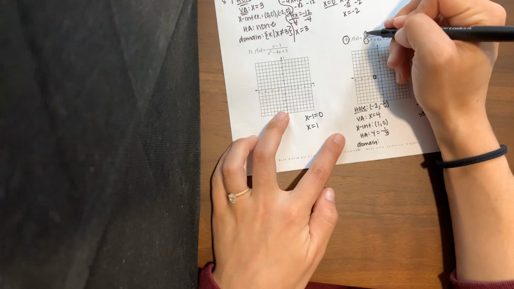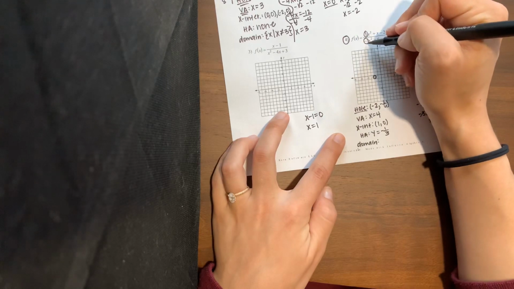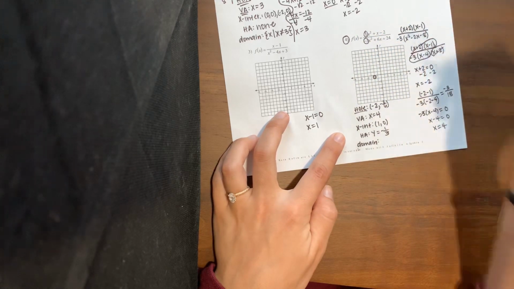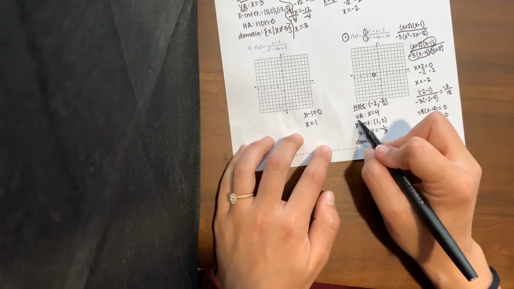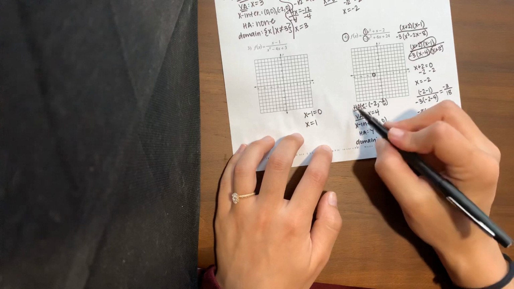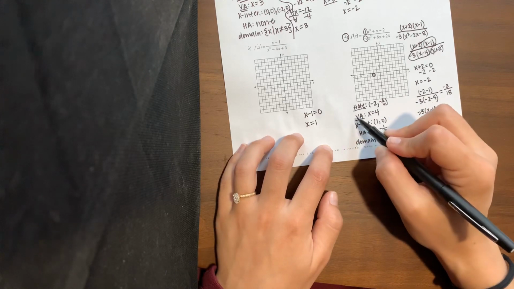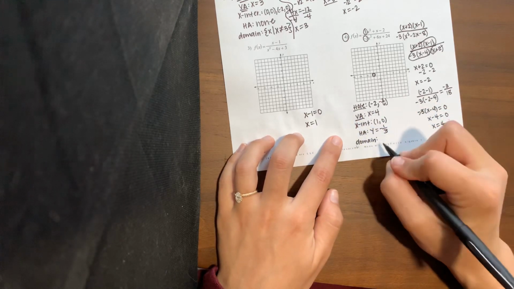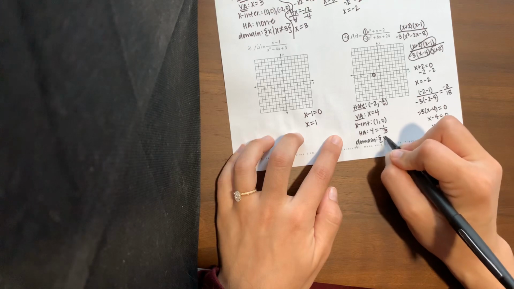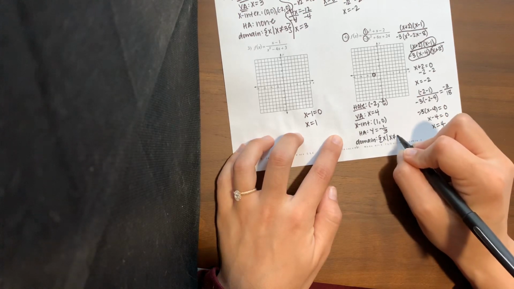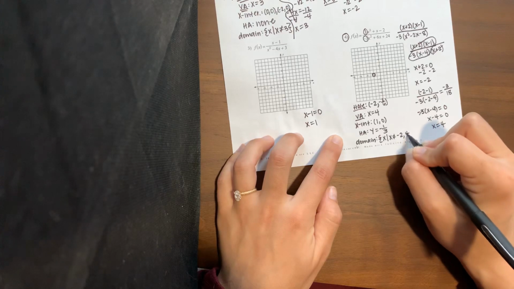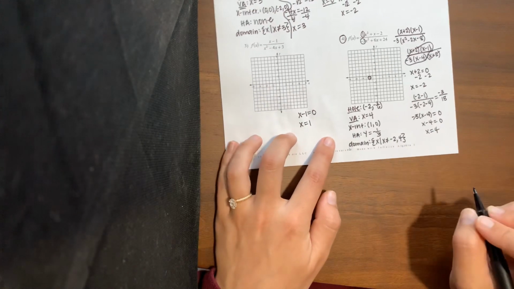Again, that came from the leading coefficient of P divided by the leading coefficient of Q. Lastly, the domain comes from everything except for the holes and the vertical asymptotes. So it's all x values except that x cannot equal -2 and 4.